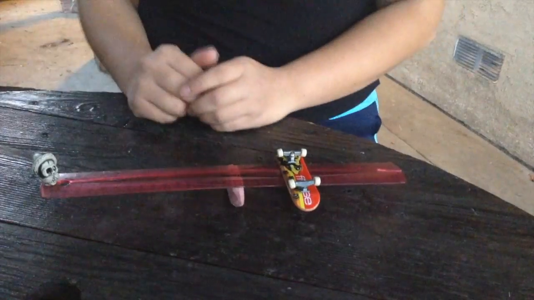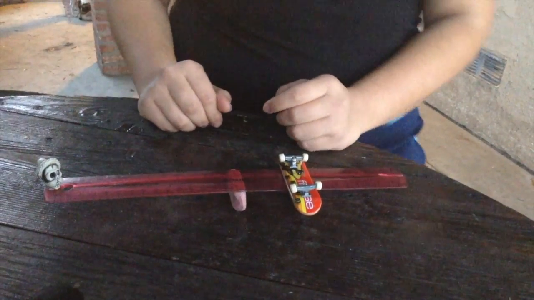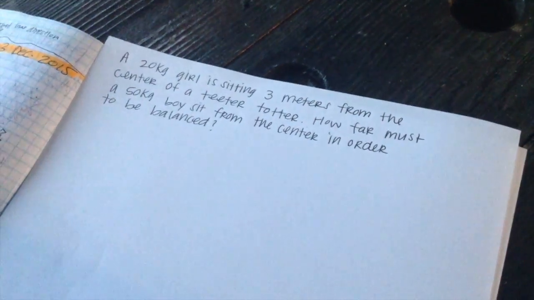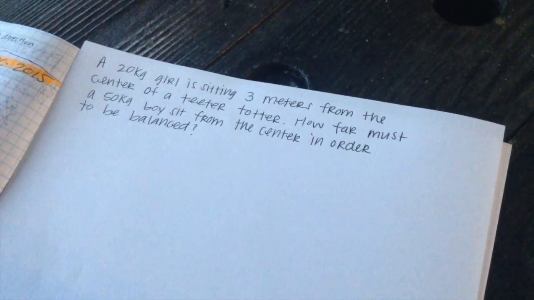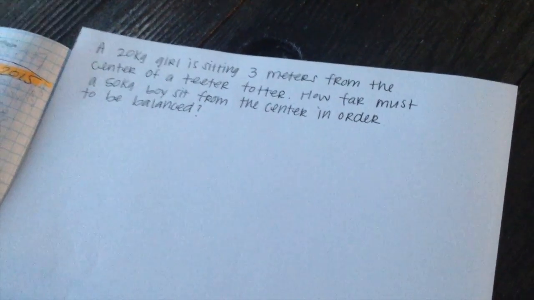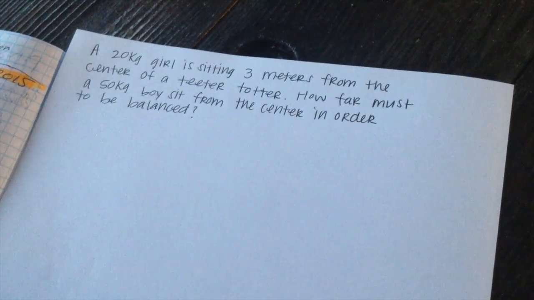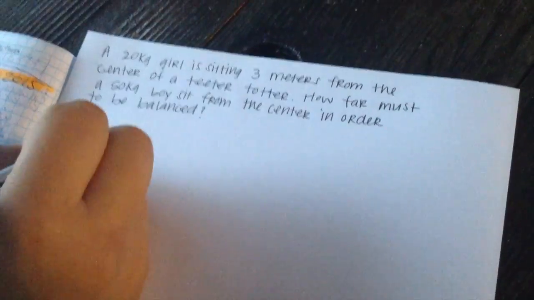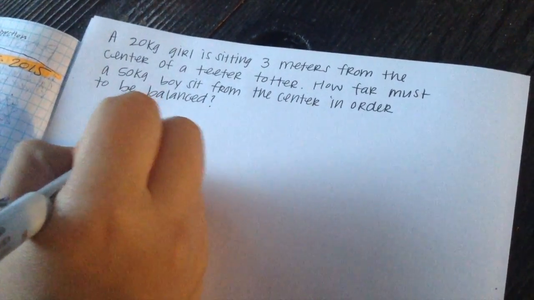So as you can see right there, it gets somewhat balanced. For example, a 20-kilogram girl is sitting 3 meters from the center of the teeter-totter. How far must a 50-kilogram boy sit from the center in order to be balanced? So I'm going to draw out the teeter-totter.